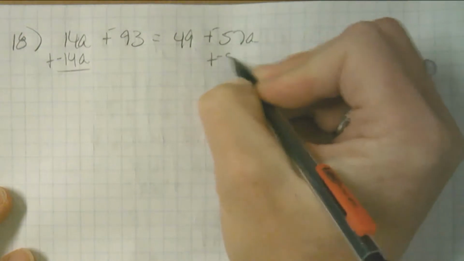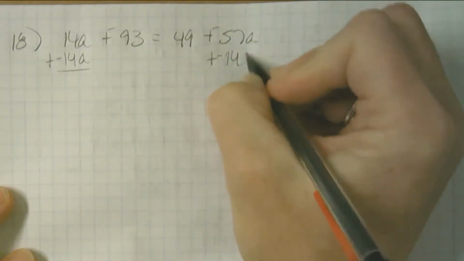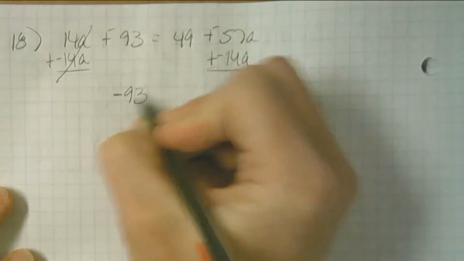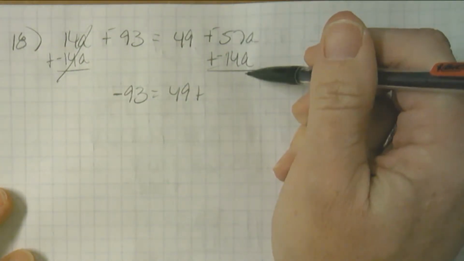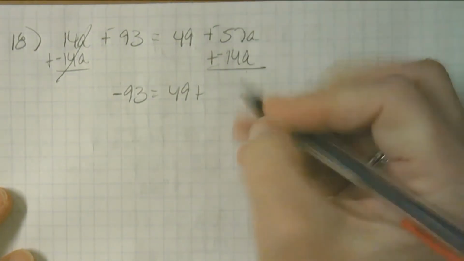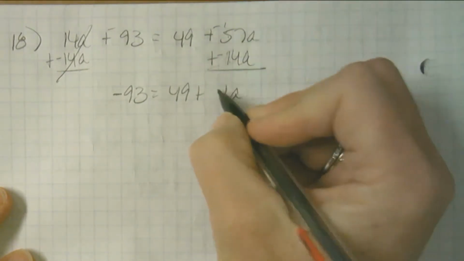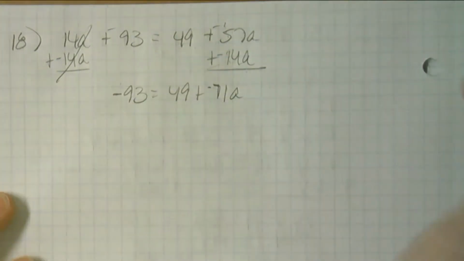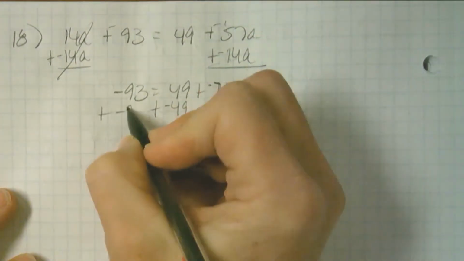Excellent. All right, well, my 14a's cancel out, so I have a negative 93 is equal to 49 plus. Well, I'm adding 2 numbers with the same sign, so I'm just going to add these. 7 plus 4 is 11. Carry the 1. That's 6, 7. That's going to be a negative 71, I think, if I did that right. All right, and now I'm just going to add a negative 49 to each side.